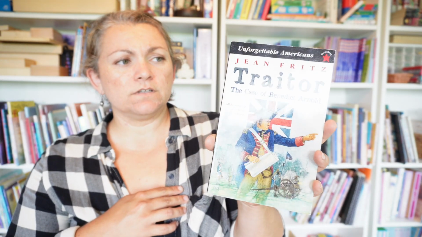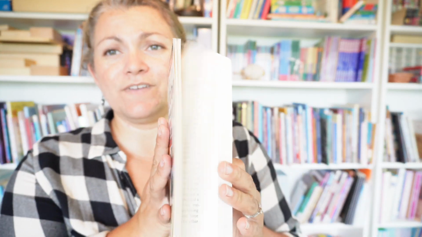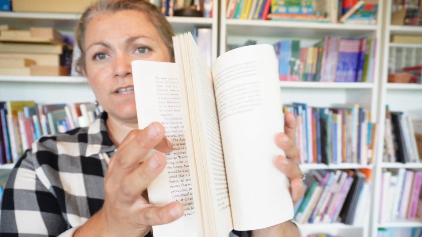Continuing on with books my daughter read. These are ones that I assigned to her, and then I don't think she did a written narration. I can't remember if she did a written one or just told me her narration for these. This is Traitor: The Case of Benedict Arnold. This is actually a pretty advanced one. You could look at that there. But she flies through reading, so she got through that pretty fast, and so I then gave her Who Was Abigail Adams, which is a lot easier to read.